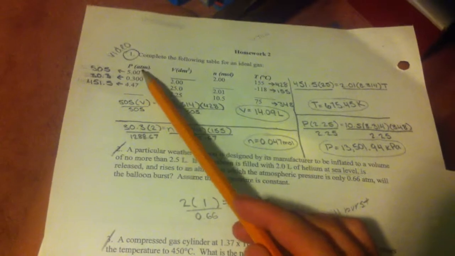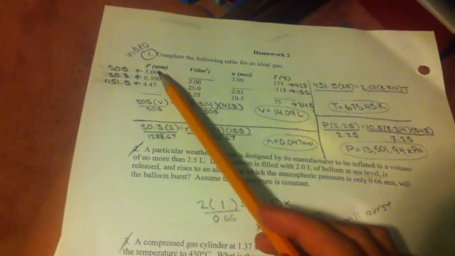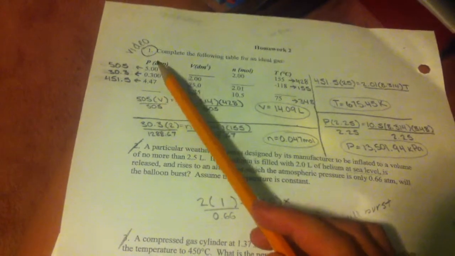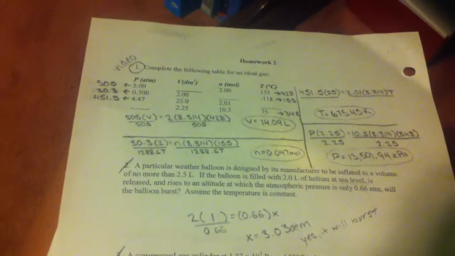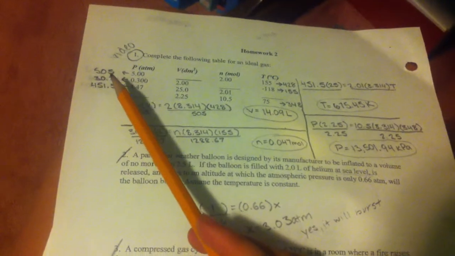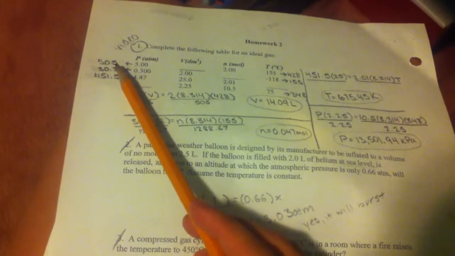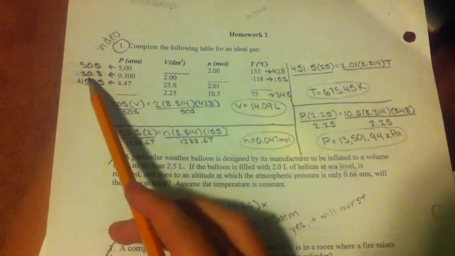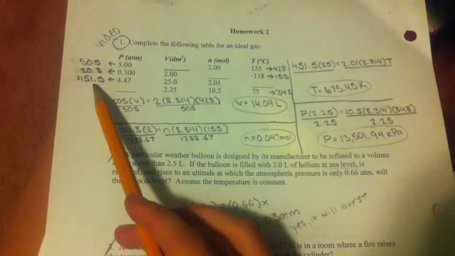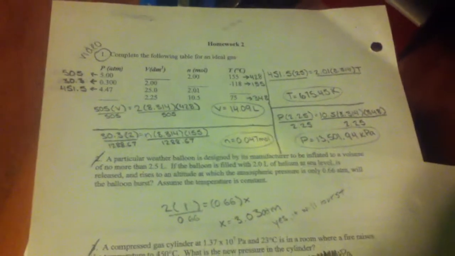And then converting the ATMs to kilopascals, first I converted them to pascals, so you multiply 5 times 1.01 times 10 to the 5th, and then you divide that by 1,000 to give you kilopascals, or you can do the King Henry died thing. So then once you do the conversion, you get 505, 30.3, and 451.5 for these. And then you can start plugging stuff into the formula.